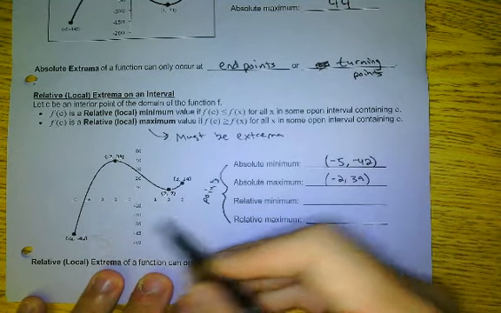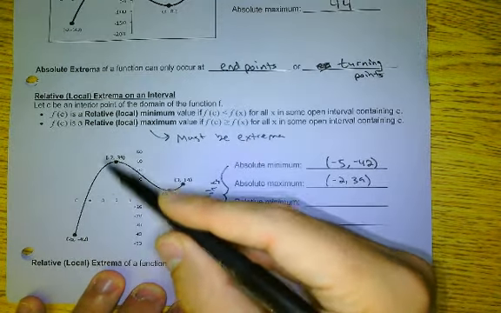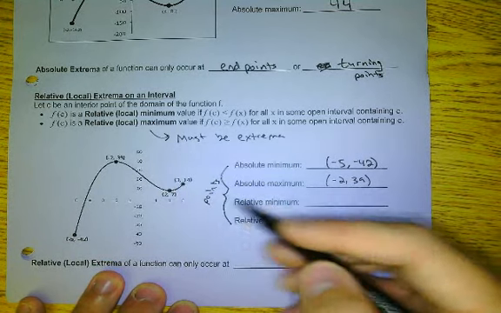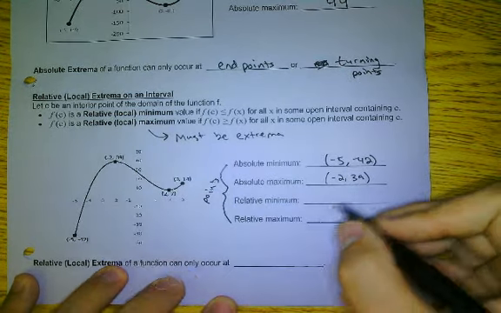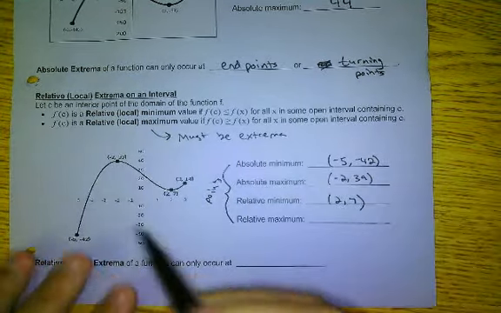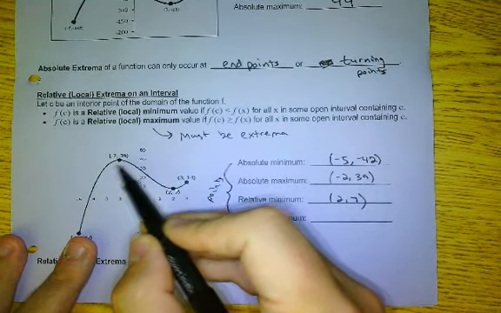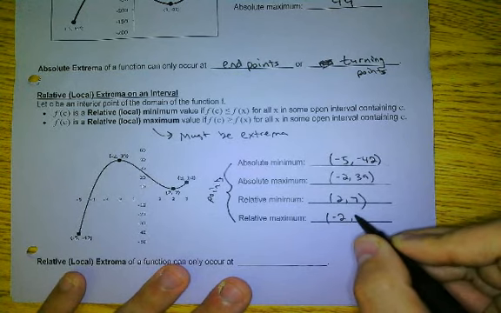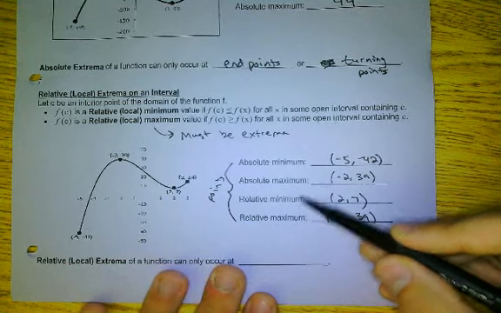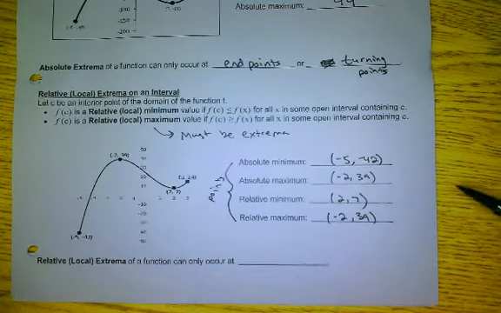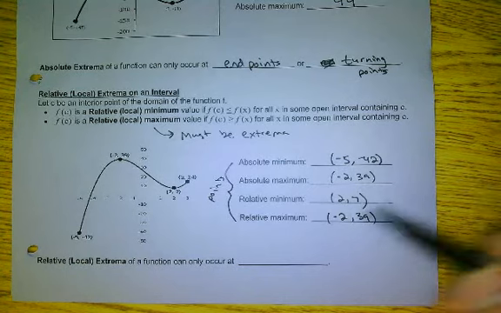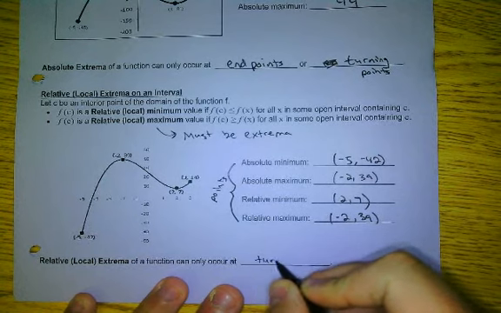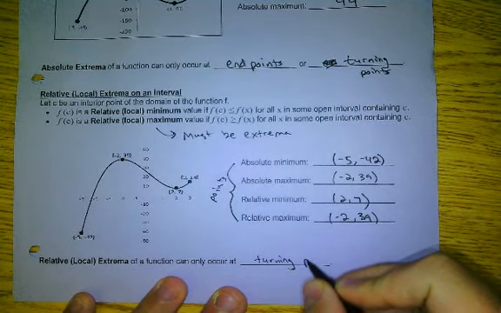Relative minimum: we don't look at the endpoints anymore, just at extrema. There's extrema here and here. Because it goes from decreasing to increasing, that's going to be a relative minimum. Relative maximum is going to go from increasing to decreasing, which happens right here. So I'm going to get -2, 39. If you notice, my relative max and my absolute max happen to be the same. Not always the case, but it is in this one. So relative extrema can only occur at turning points. Again, I'm going to stop using that terminology in just a moment.